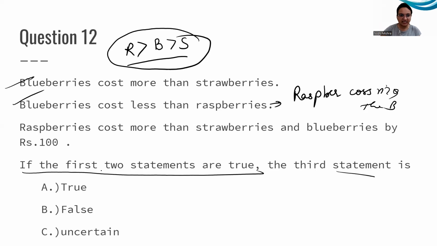The third statement is, now this is a very important question. Raspberries cost more than strawberries and blueberries by 100. Raspberries cost more than blueberries and strawberries, but I don't know by how much. I can't say this certainly. The price can vary. It can be 50, it can be 100, it can be 200, anything can happen.